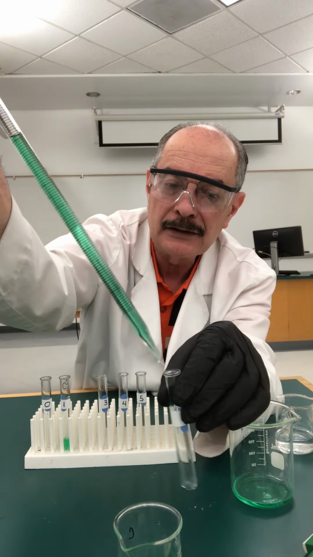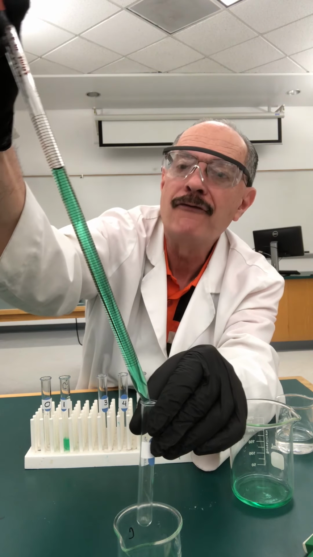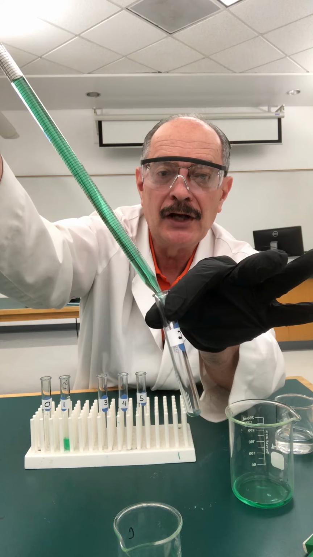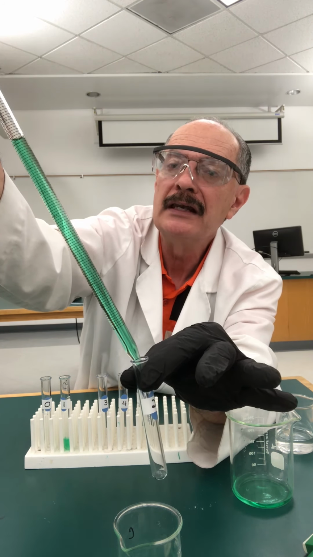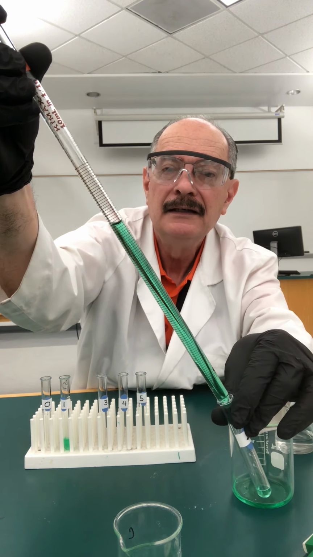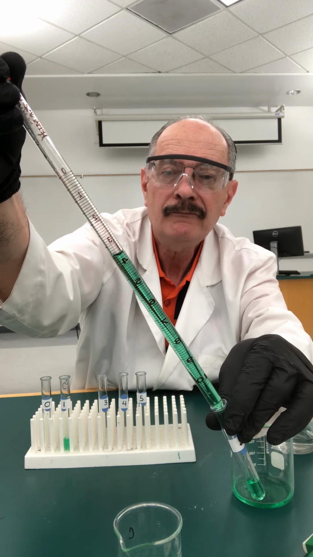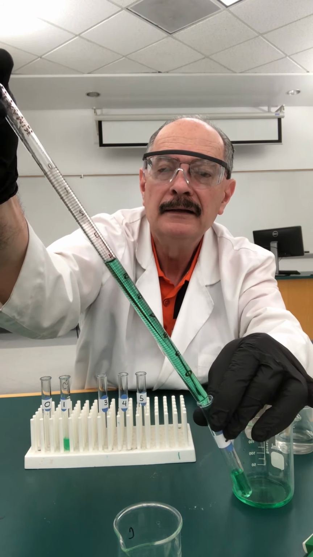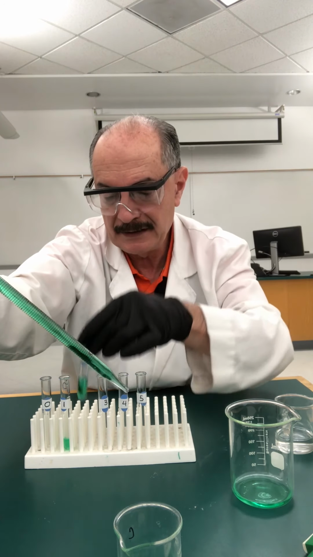So if I'm at the 2 milliliter mark, where do I have to go? Right, I have to go to 4. So I'm going to, again, touch the tip of the pipette to the side of the test tube. And now I'm going to let it go. I'm going to release my finger hold. Sorry, you can't see that. Until it goes to the 4 milliliter mark. There we go. And that's 2 milliliters in there.